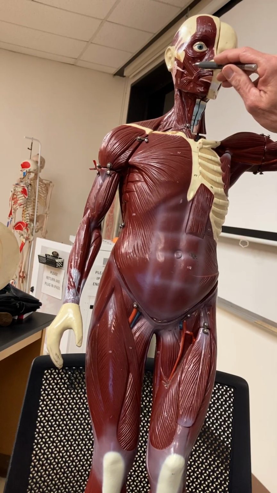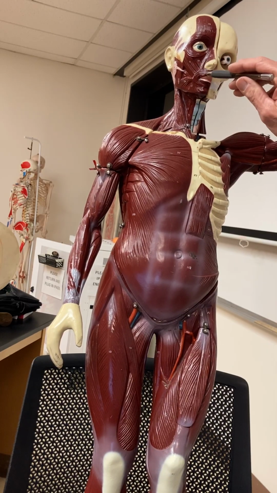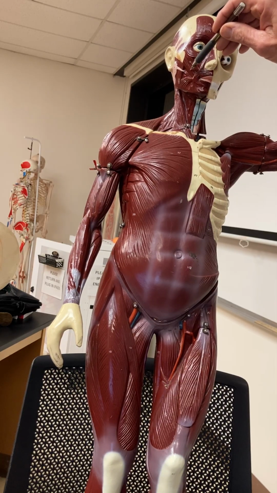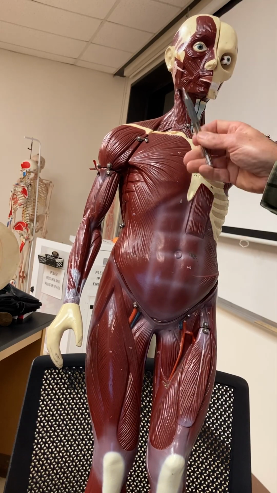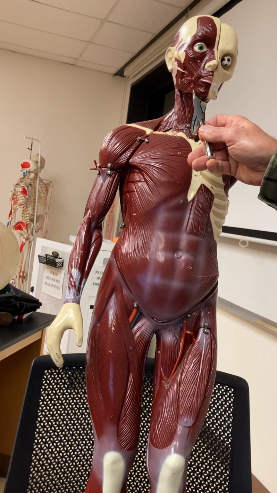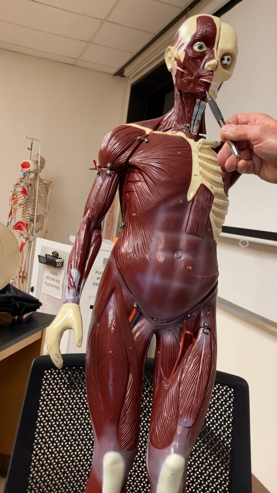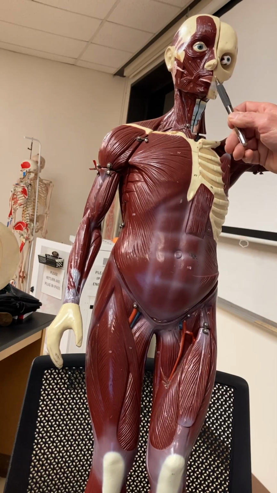There's a major and a minor. Those are your smiling muscles. And then the orbicularis oris. So orbicularis oculi, zygomaticus, major, minor, depressor anguli oris, depressor labii inferioris, orbicularis oris.